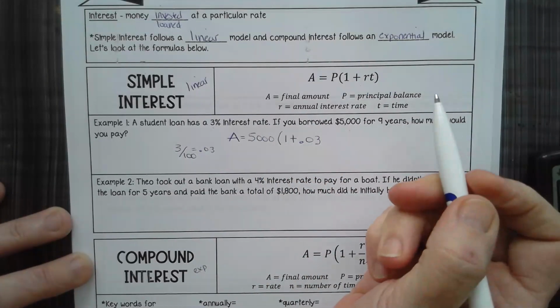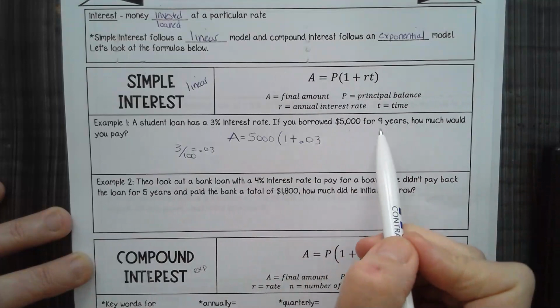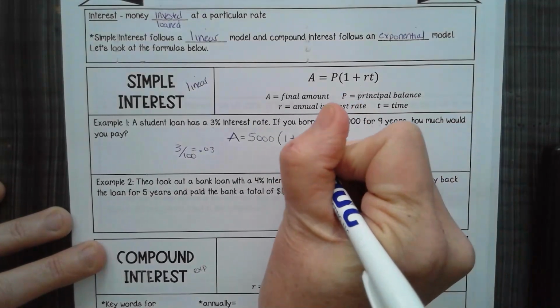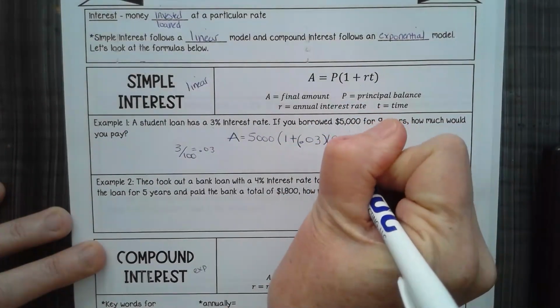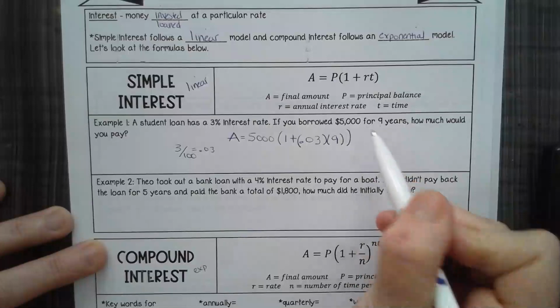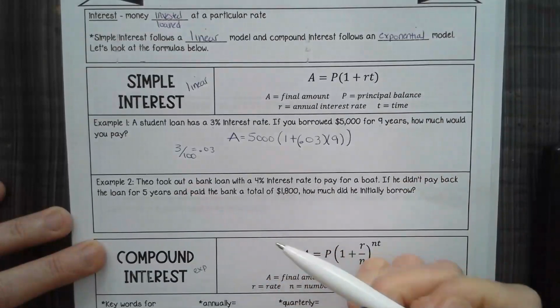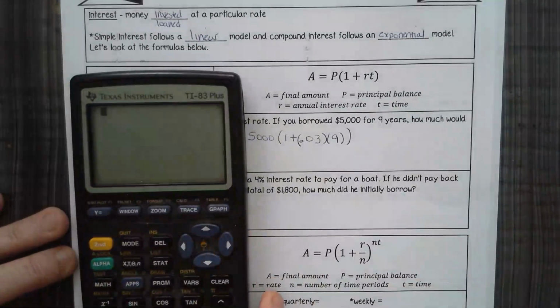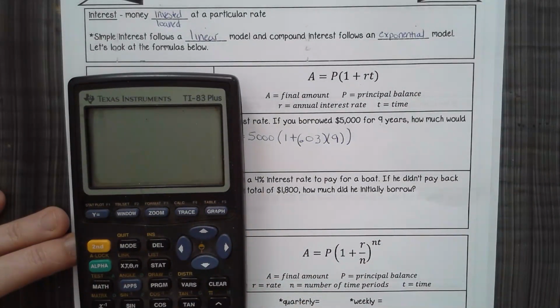And then we're going to multiply by the time that you have this loan. They have this loan for 9 years. So I'm just going to put parentheses times 9 years. All right. And notice there's no power here, because this is a linear model, so we're just going to plug that right into our calculator. I'm going to plug it in exactly the way I see it. So it's 5,000, parentheses 1 plus, and then we're going to do 0.03 times 9.